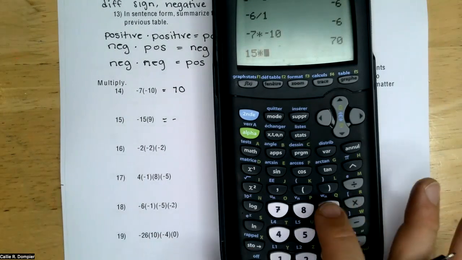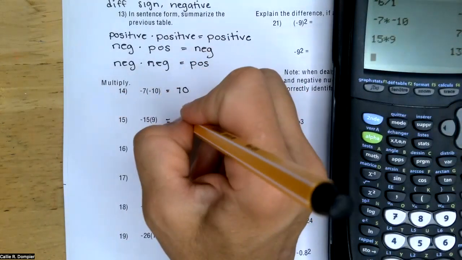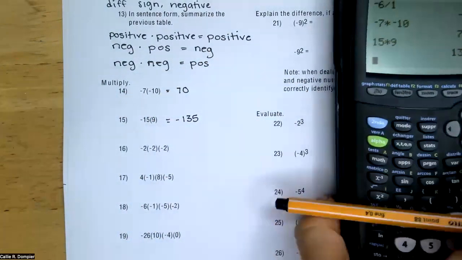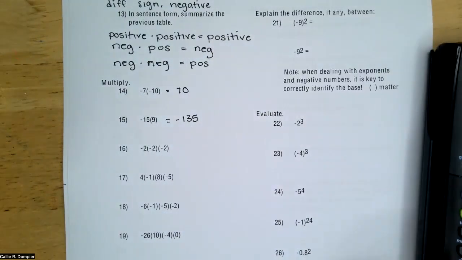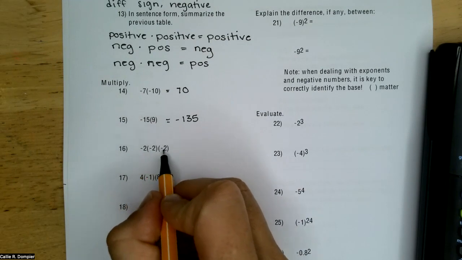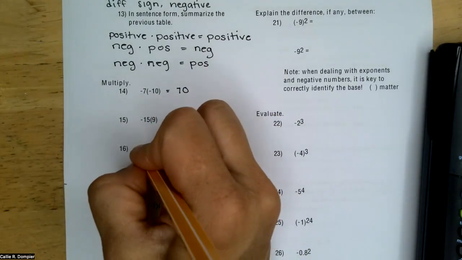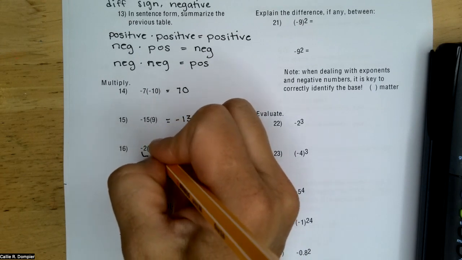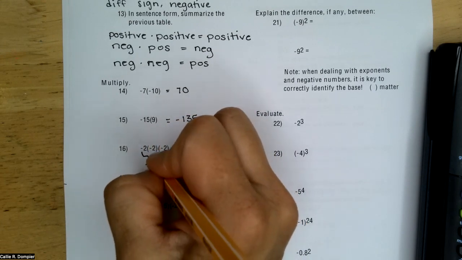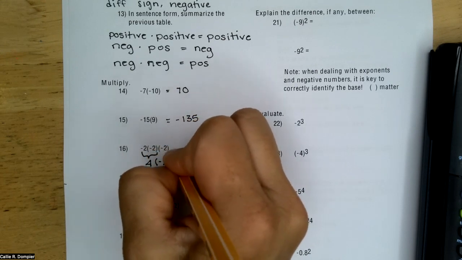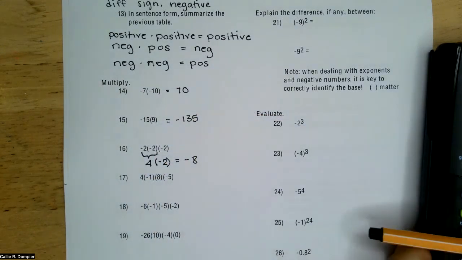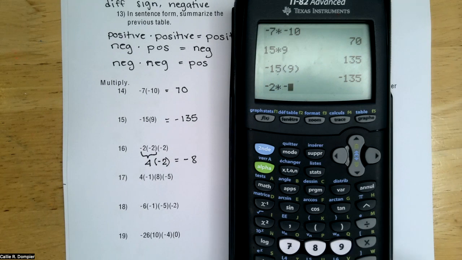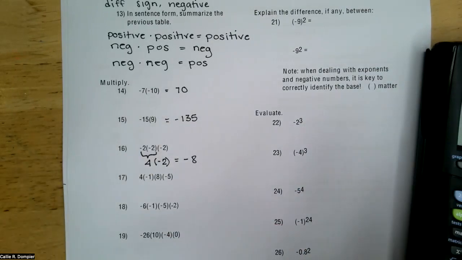So you can even say 15 times 9 is 135. So negative 15 times 9 is negative 135. Or you can put it in like that, negative 15 times 9, negative 135. Here we have a negative times a negative times a negative. You are welcome to just do it in pairs. A -2 times a -2 is going to be a +4. And then we're going to multiply that by a negative. Now, a positive times a negative is going to be a negative. 4 times 2 is 8. Or in your calculator, you can just put it all in your calculator at once and it will give you the answer.